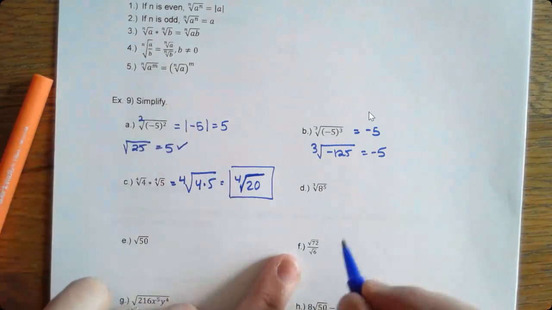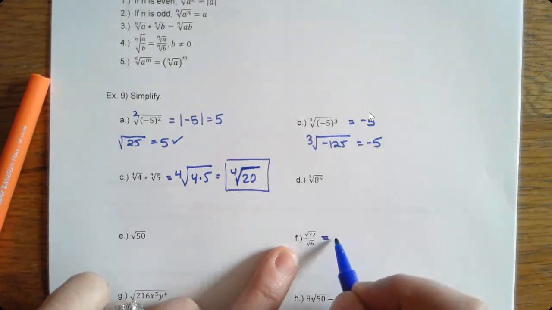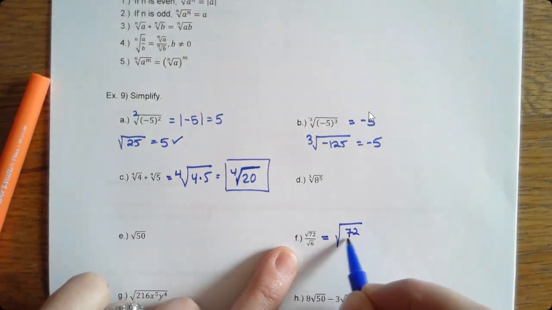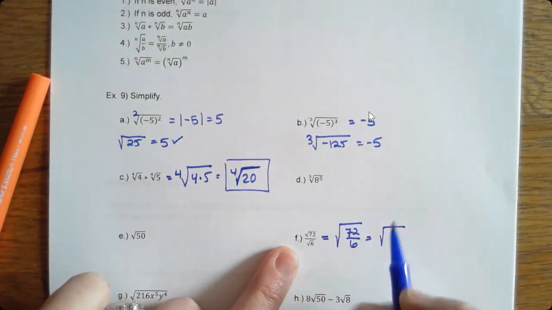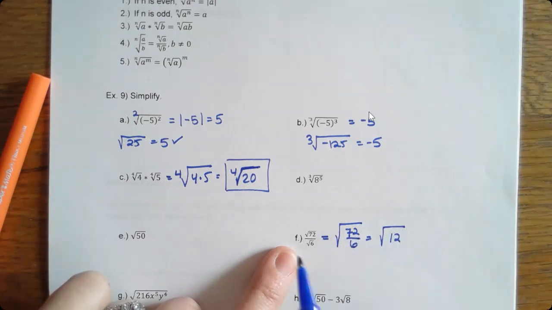So I'm going to skip to F for a second. So see how you have the same kind of root and it's being divided. You could also write this as the root of 72 over 6. And then 72 over 6 is 12. So you're able to simplify that a little bit more.